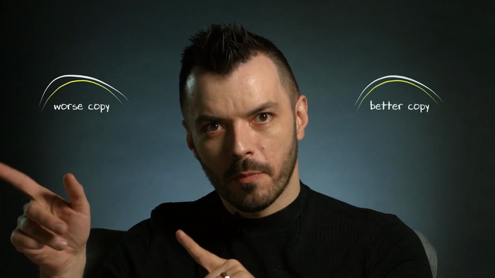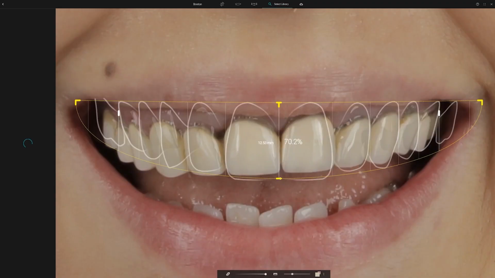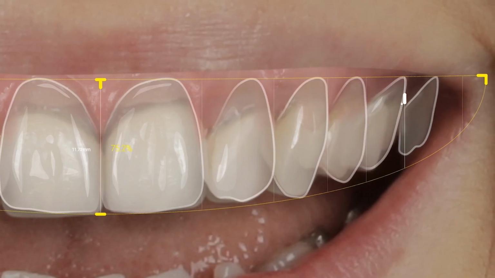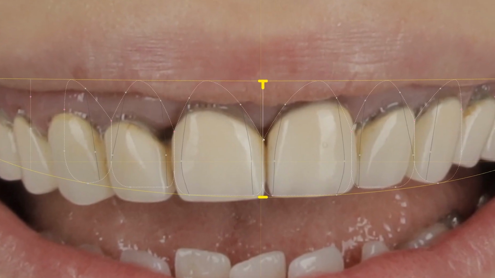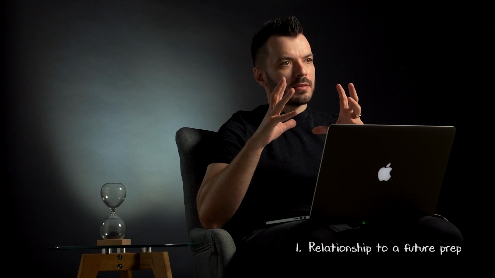Which means a very simple math here. The bigger the discrepancy between these two lines, the worse the copy. The smaller the discrepancy, the better the copy. Now remember that the shape is designed to fit this particular scenario. You have used SmileCloud, which means the shape has the right size, the right proportion, the right contact area, the right papilla height. Now when I'm placing this shape, I want it to be in close relationship to where I can place my future prep.